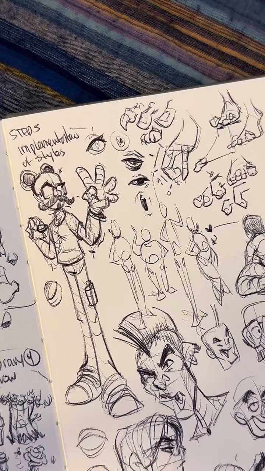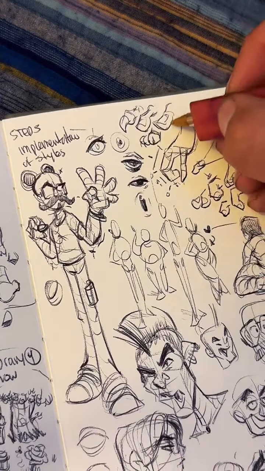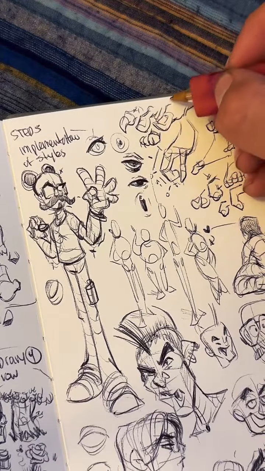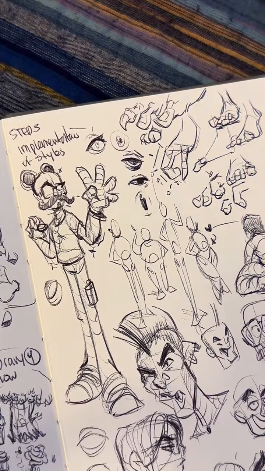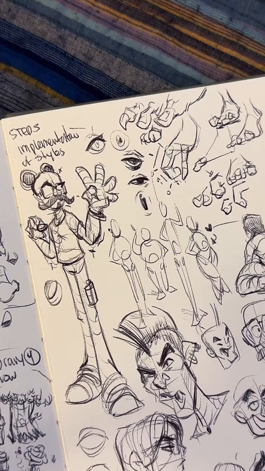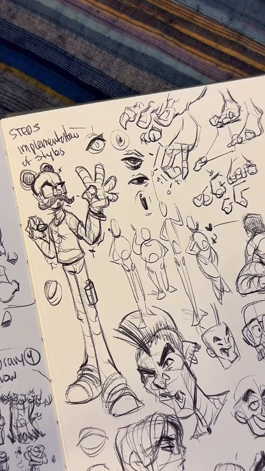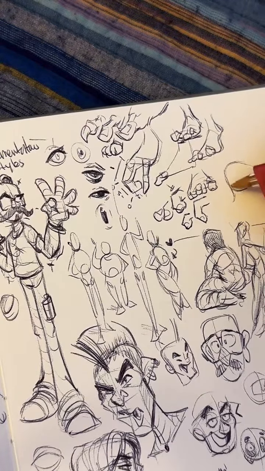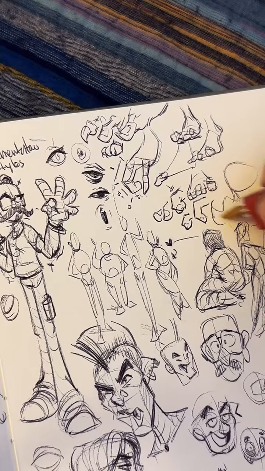Okay, so what's next? That wasn't a toe. That's not a toe? What do you call that? That's not a toe? A dinosaur. I'll draw a little dinosaur. Wow. Just because I like dinosaurs.